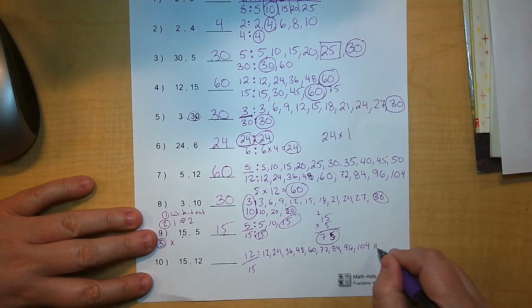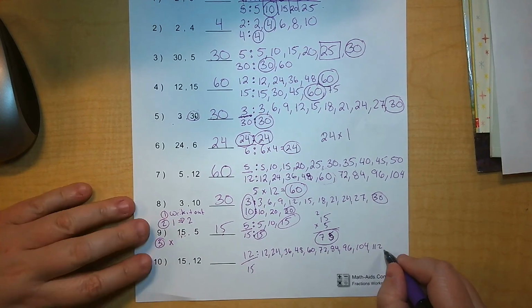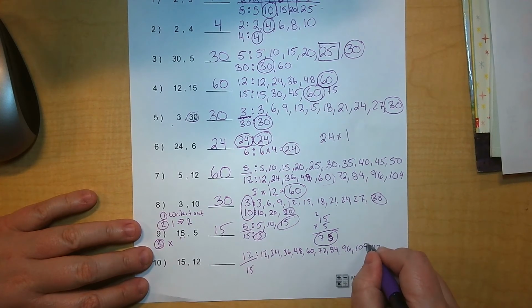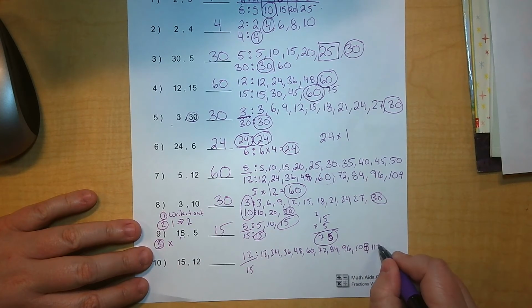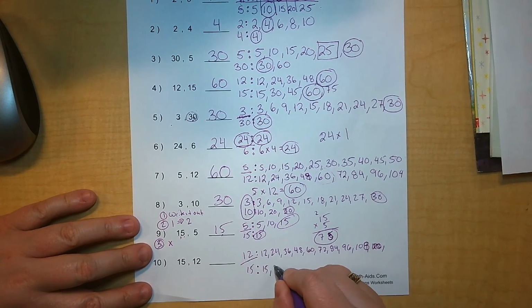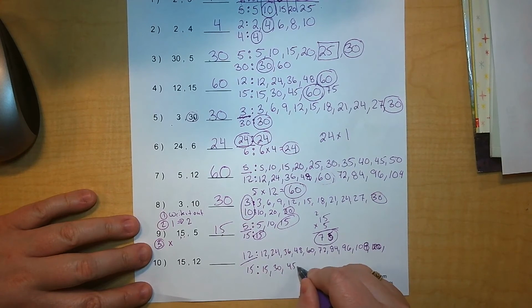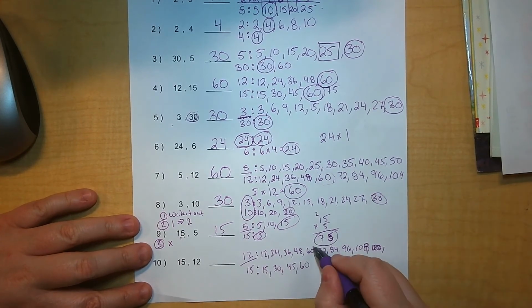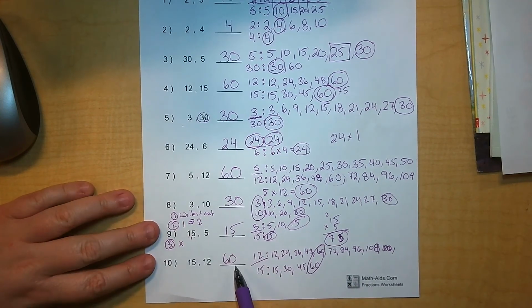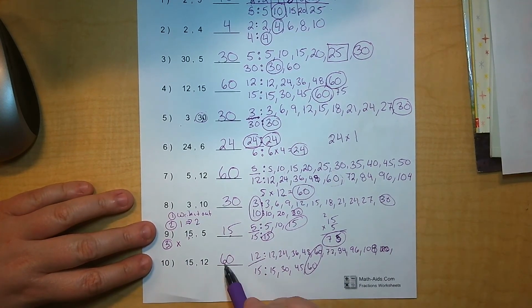And 120. Haha. And then 15. 15, 30, 45, 60. Oh, there it is. 60. So in this case, the list method was best, because 15 won't turn into 12, 12 won't turn into 15.